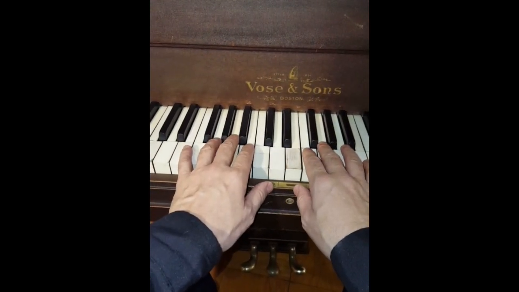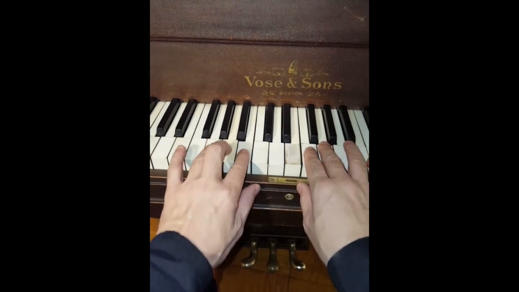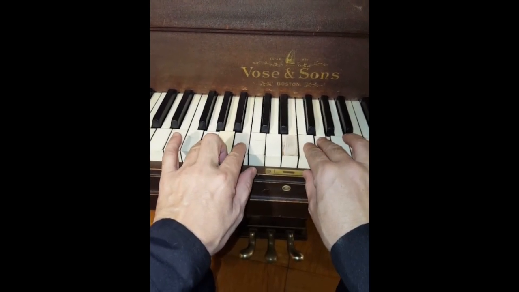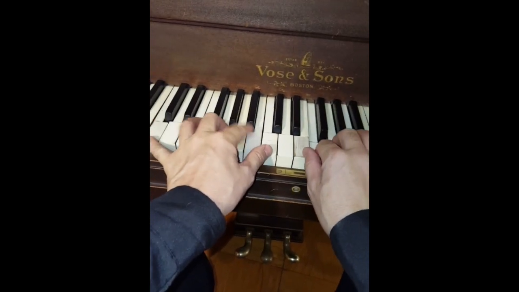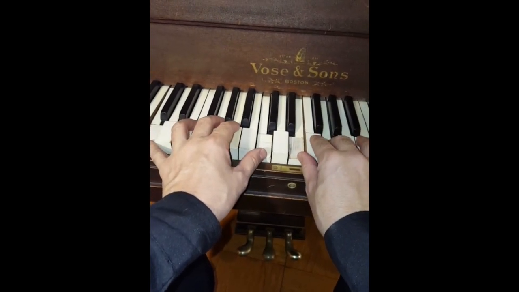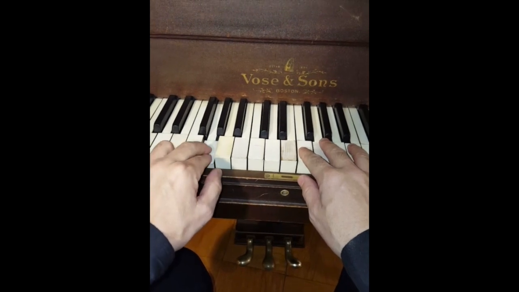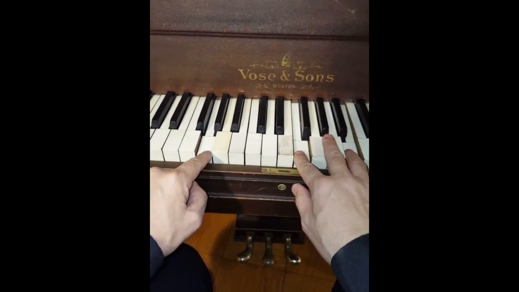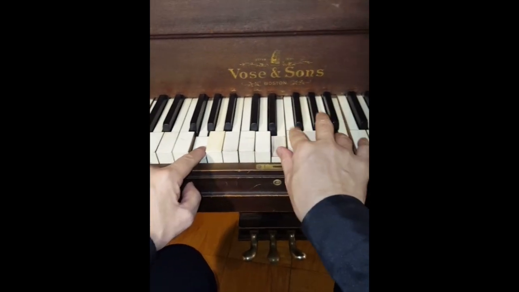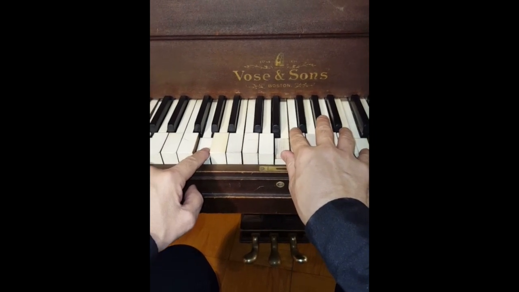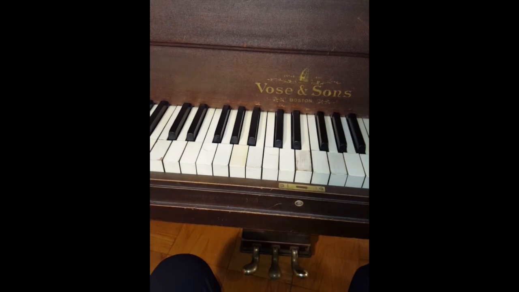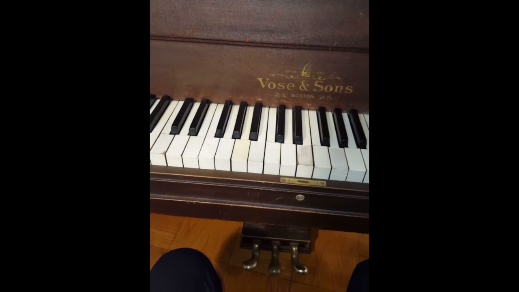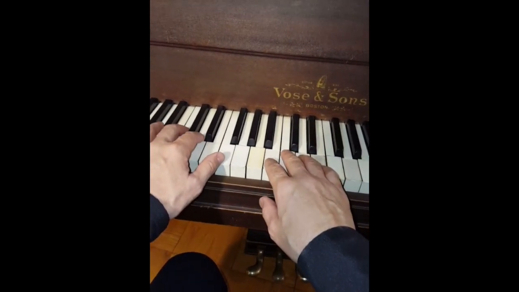Now, incomplete dominant 7th chord resolves into complete triad. Dominant 7th chord also resolves into a submediant triad with double third.